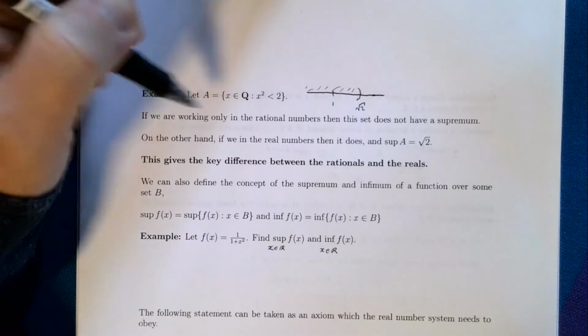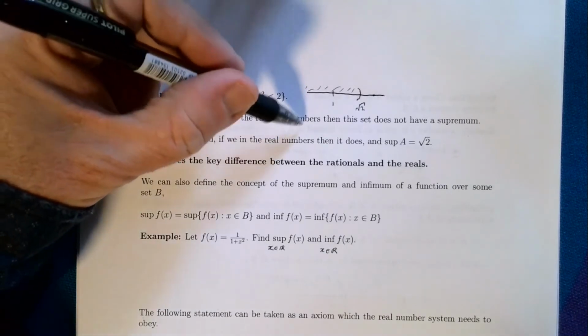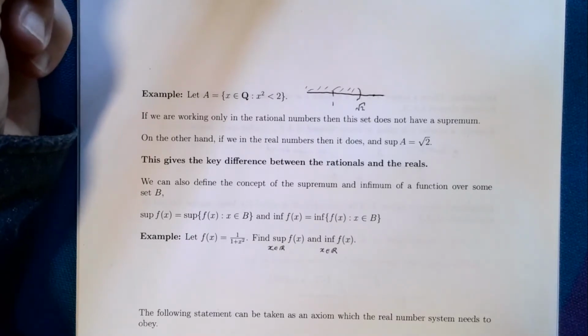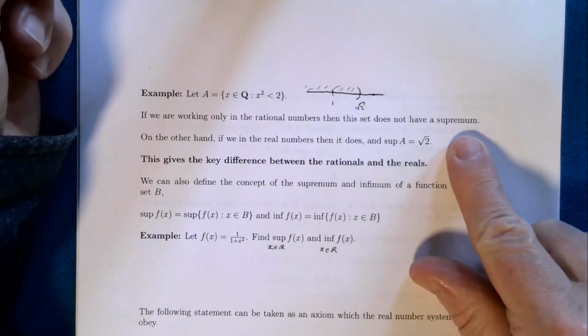Now, if the only numbers we knew about completely were rational numbers, then this set does not have a supremum.